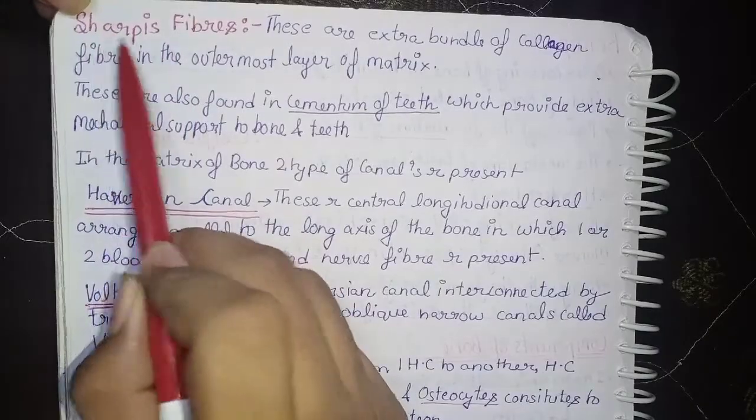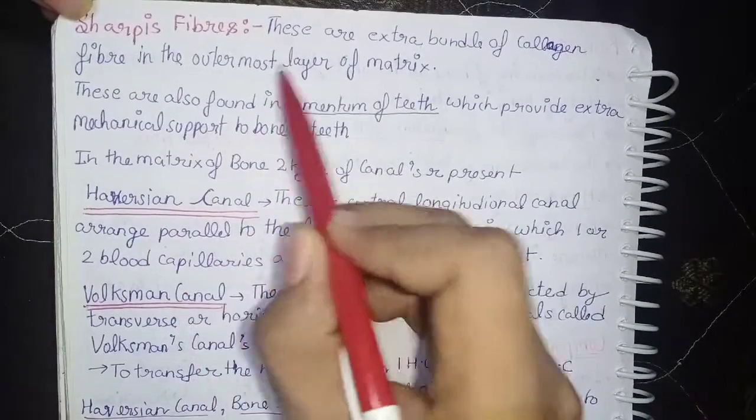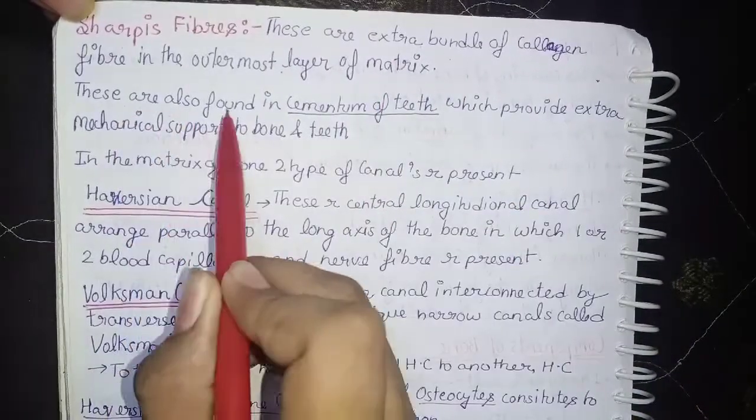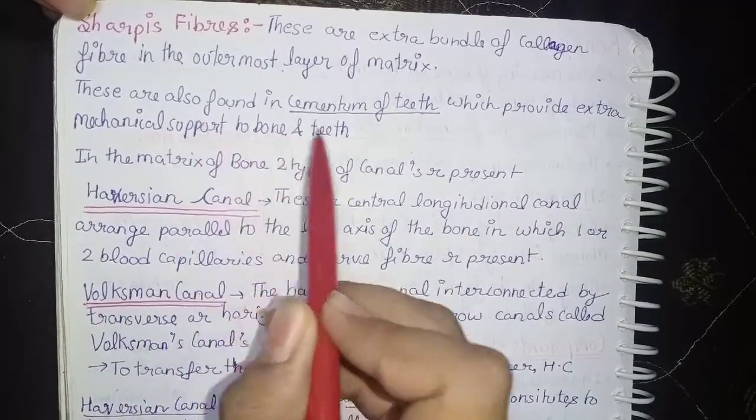Coming to Sharpey's fibers. These are the extra bundle of collagen fiber in the outermost layer of the matrix. These are also found in the cementum of teeth, which provide extra mechanical support to bone and teeth.